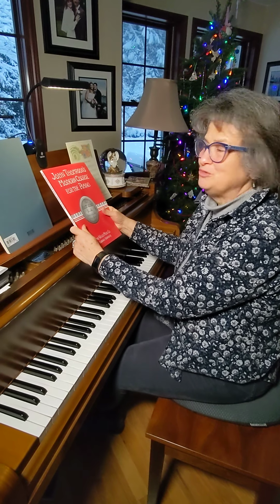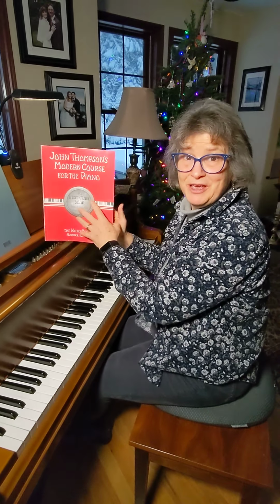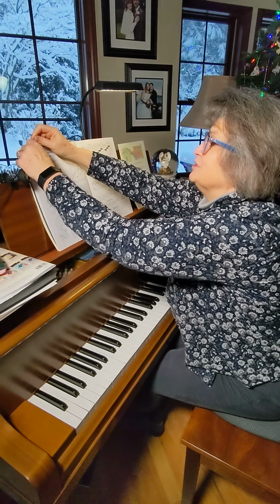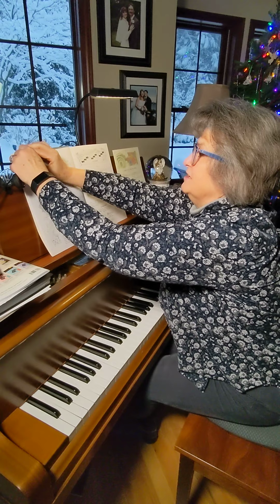Good afternoon. Welcome to John Thompson's Modern Course for the Piano, Lesson 2. We're going to play the second song in the book, which is called Patterns. And let's go to the music.